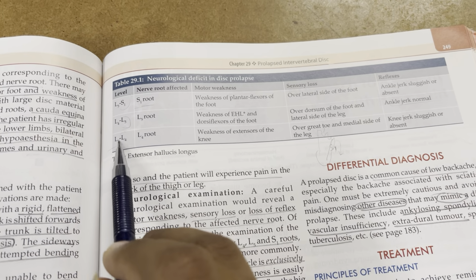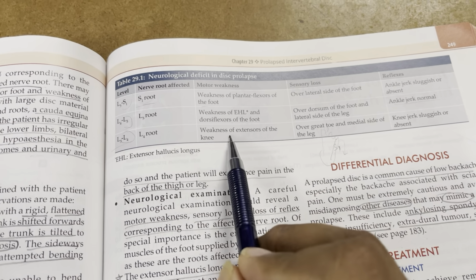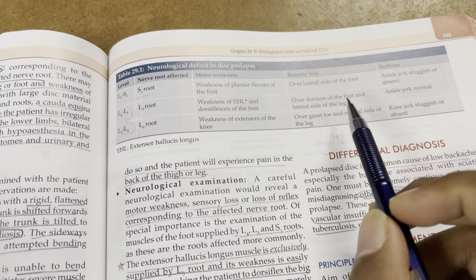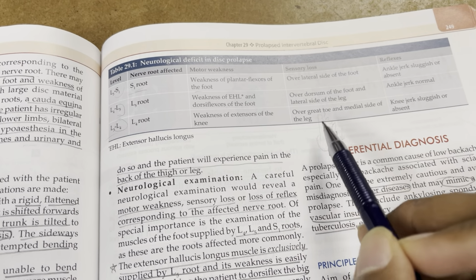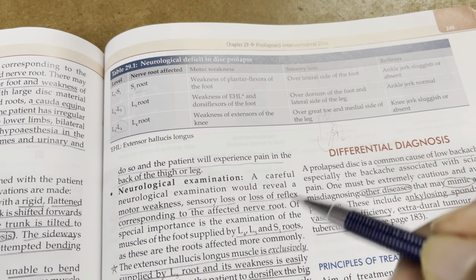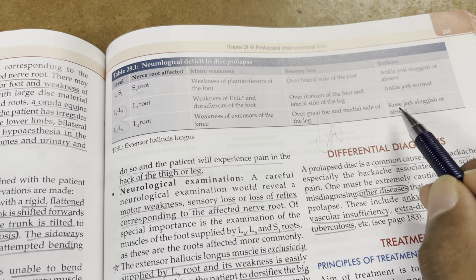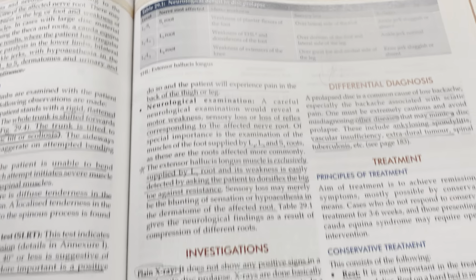Then L3, L4: what is affected? The next one, so L4. There is weakness of the extensors of the knee. There is sensory loss over the great toe and the medial side of the leg. So medially it is L4. The knee jerk is sluggish or absent.